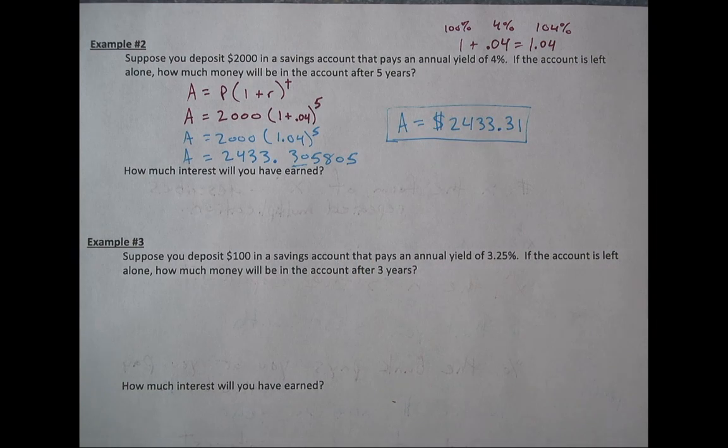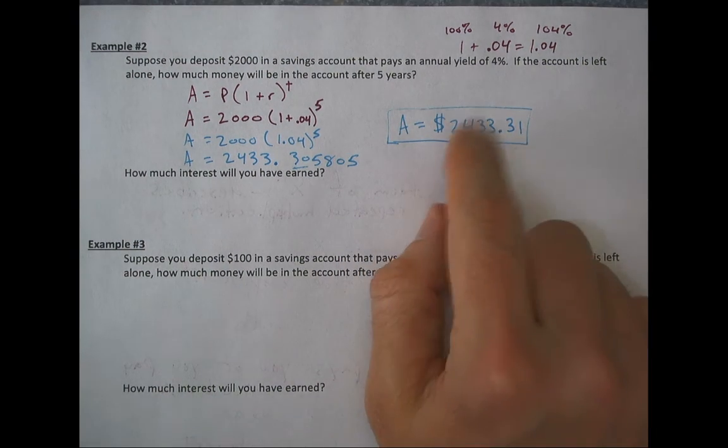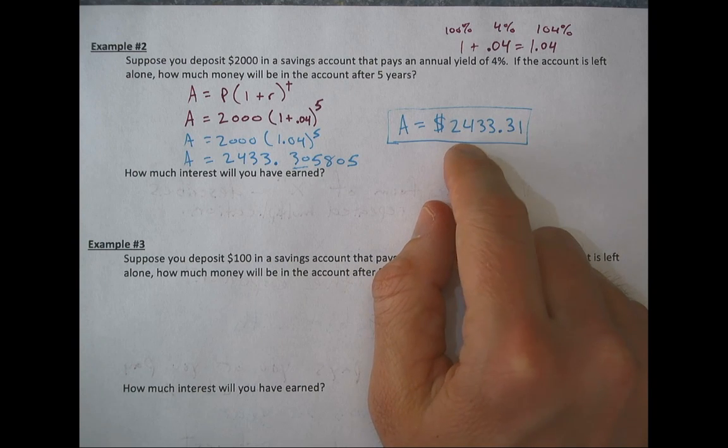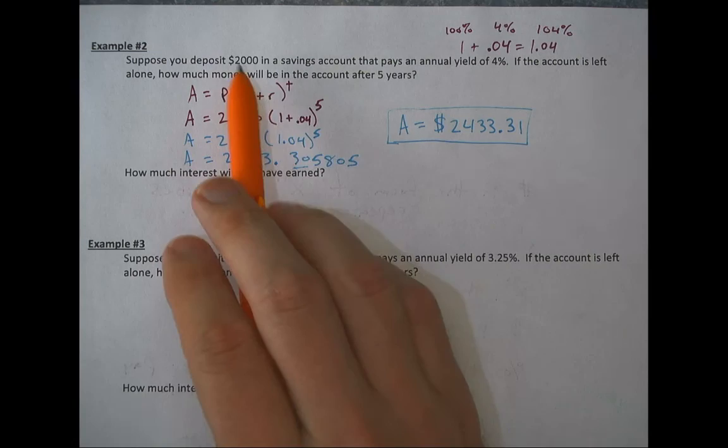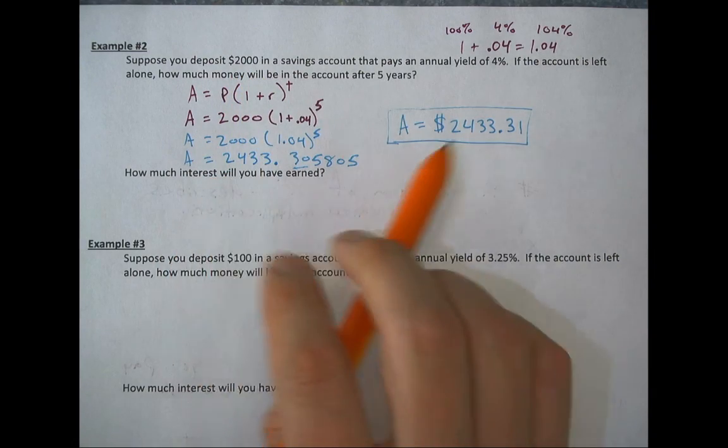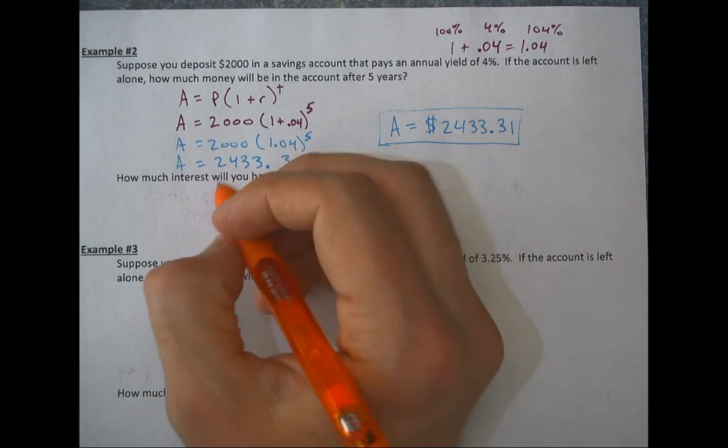Now, how much interest have you earned? So this is how much money you have in your account, not how much more you got. This is how much you have now. And so if you look, you put $2,000 in that account. 5 years later, this is how much money there is. So how much have you earned?